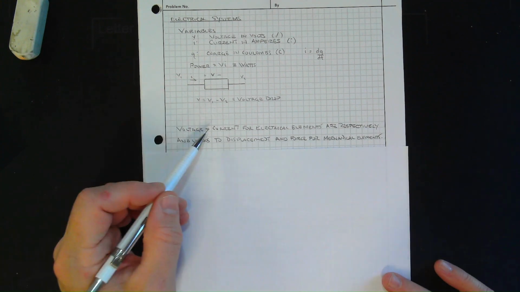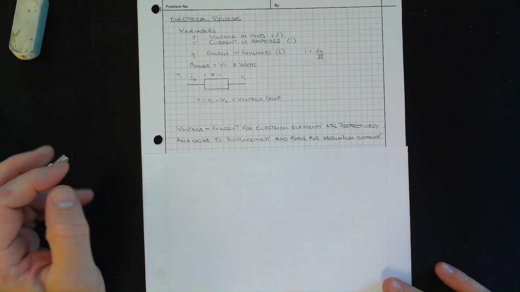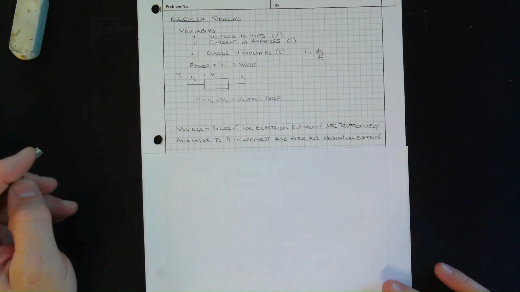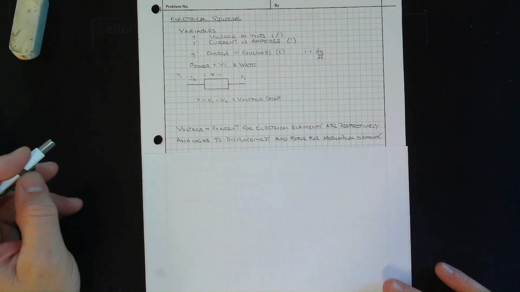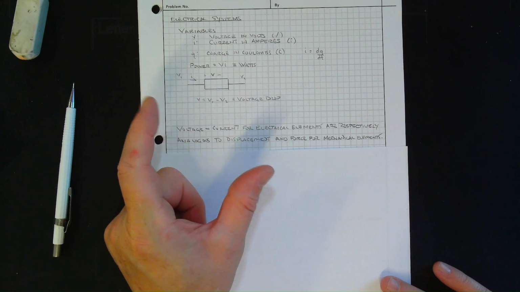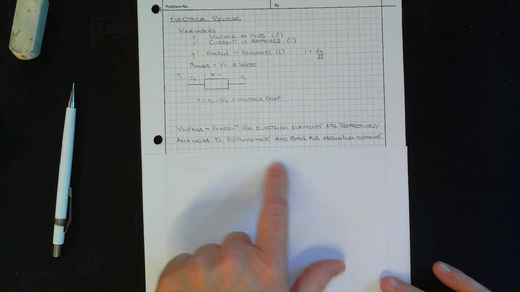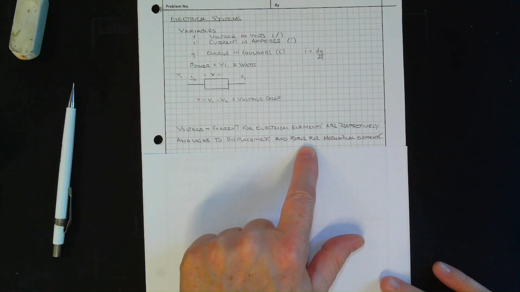All right. We should be aware that voltage and current for electrical elements are analogous to displacement and force for mechanical elements. So if you think of a spring or a damper, changes in position drive the force through. So we have displacement, we have force.